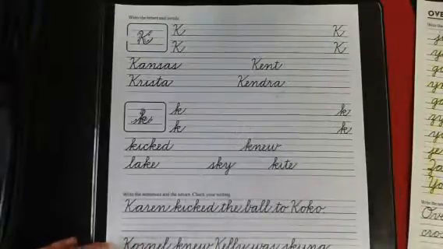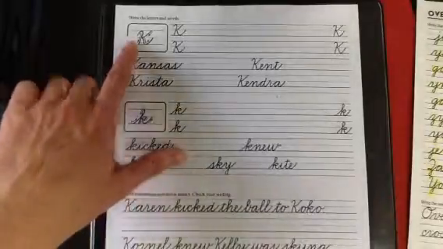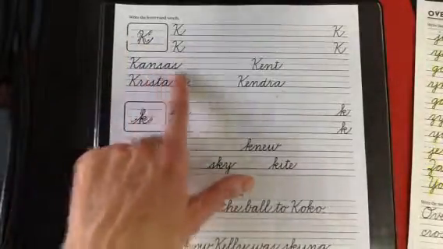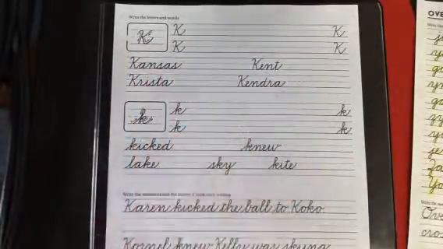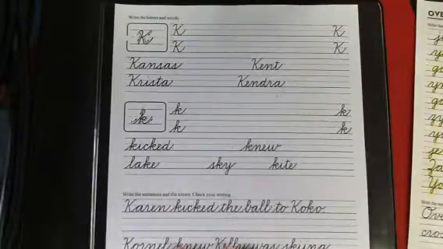Alright, boys and girls, now you can see we're kind of back to familiar territory here. We're going to be working on the capital K with words, lowercase k, and then sentences down at the bottom.